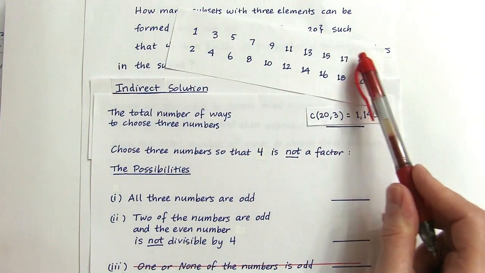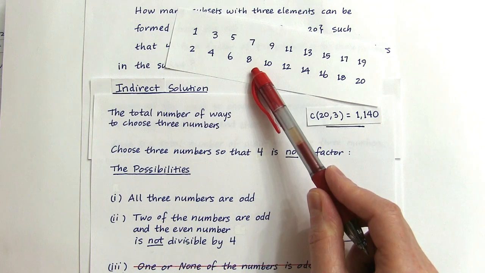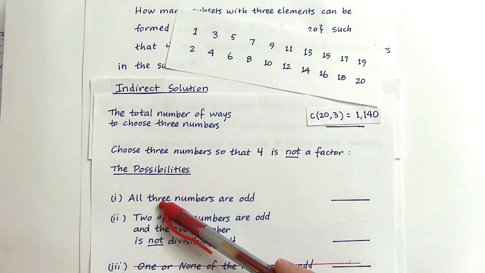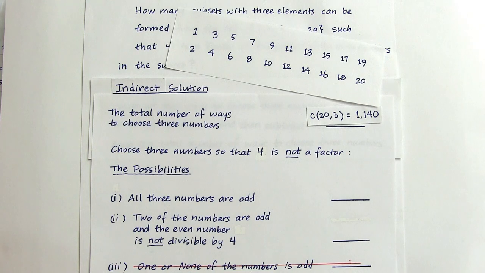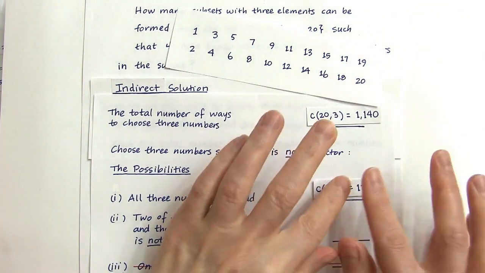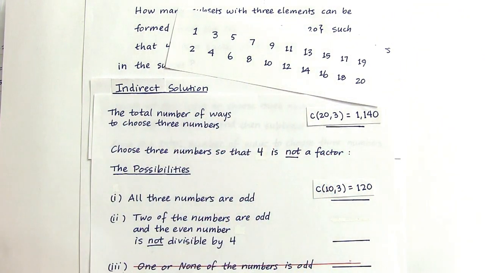Well, 10 of the 20 numbers are odd, and I'm choosing 3 of them, so that's 10 choose 3. And that's a similar computation as done in example 1, and 10 choose 3 is 120.